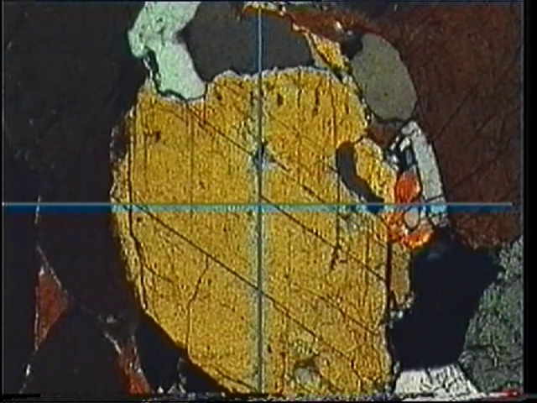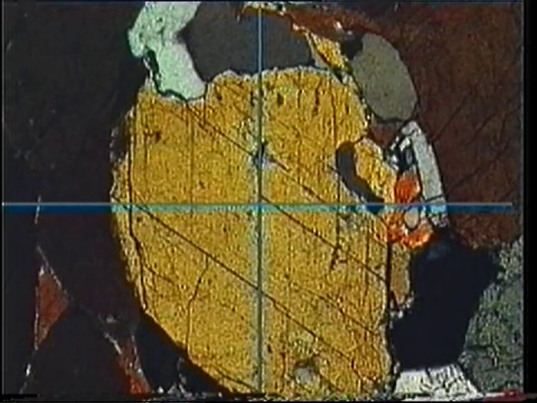Returning to the grain with two sets of cleavage traces, note that each set is sharply defined. Thus, this grain is cut at right angles to the cleavages and the C-axis.